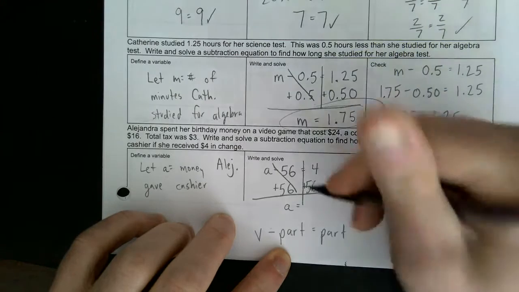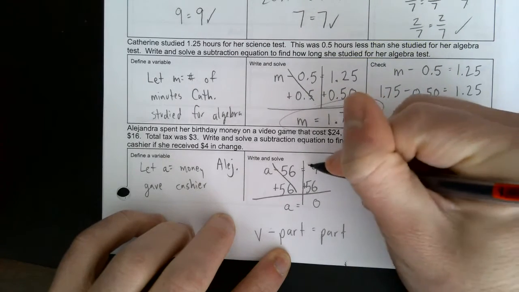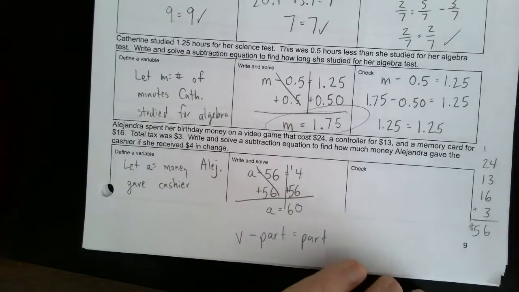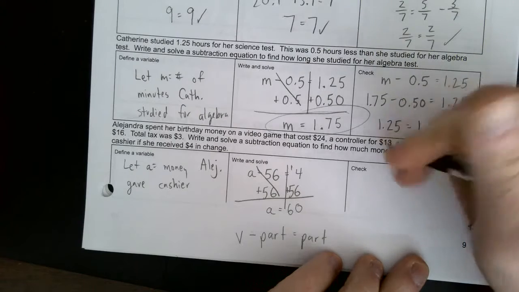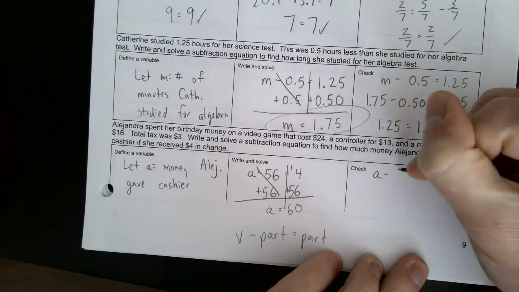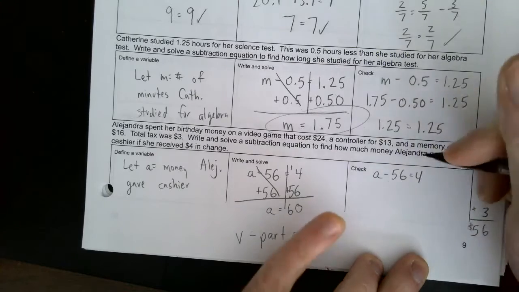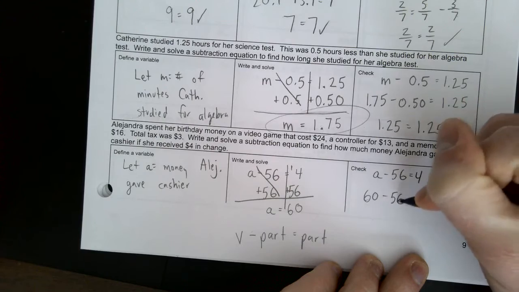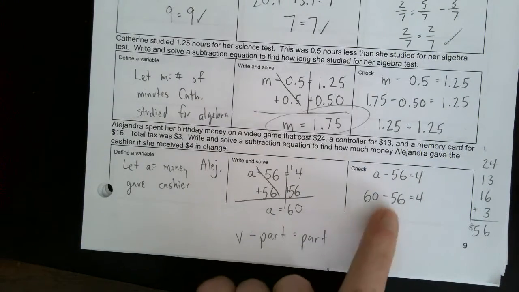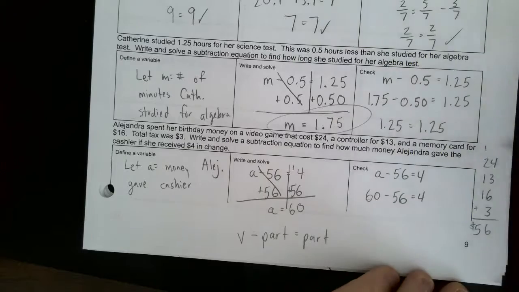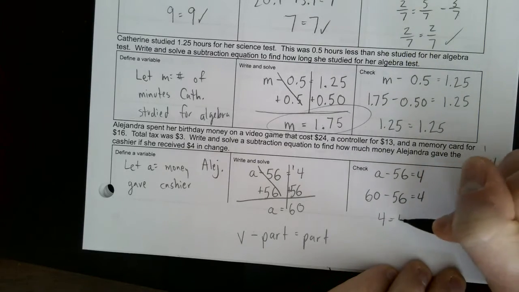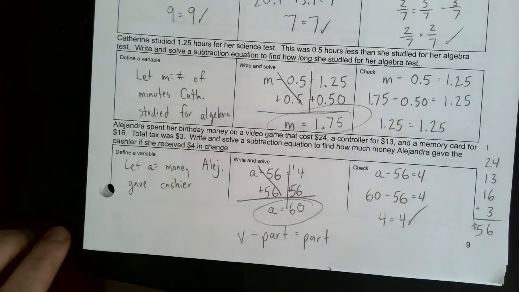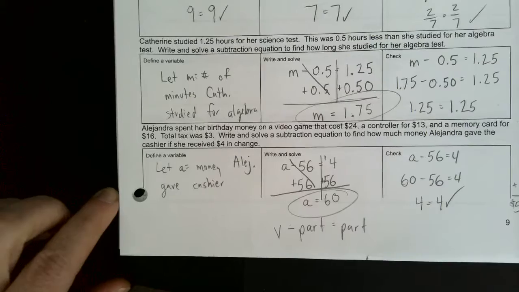Add it up. Minus 56 plus 56 cancel out. A equals 4 plus 6 is 10. 1 plus 5 is 6. She gave $60. We'll see about that. All right, let's check to see if that's right. We'll write the original equation. Equals 4. A was 60, according to what we got. 60 minus 56. Now that one, you can kind of see the difference between 60 and 56 is 4. That seems to check out. All right, so that's how much money Alejandra gave the cashier.